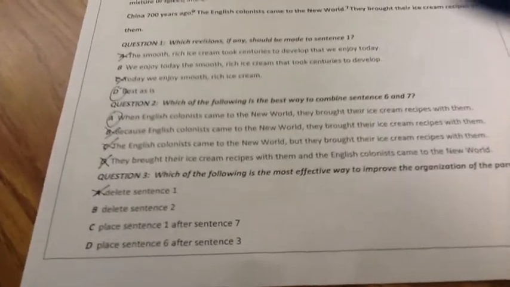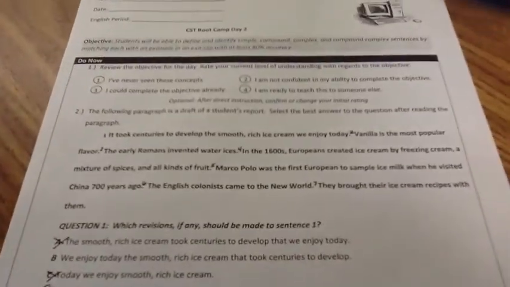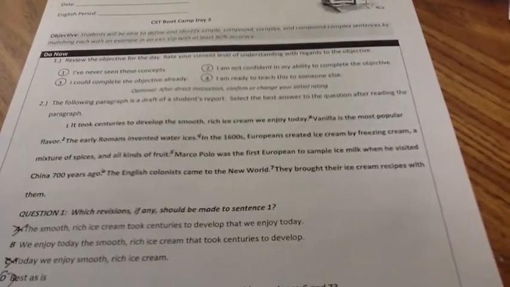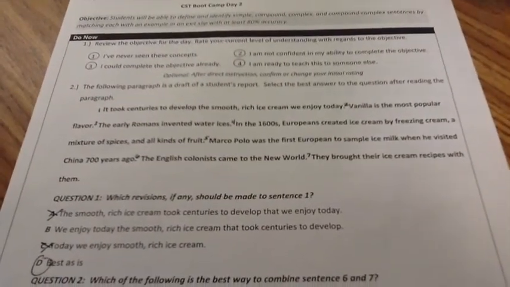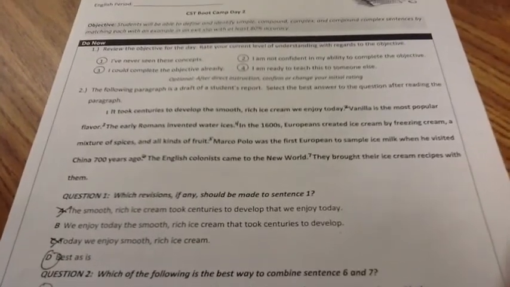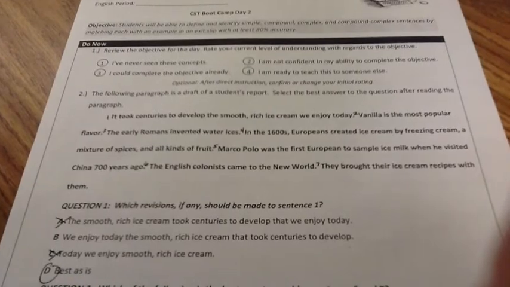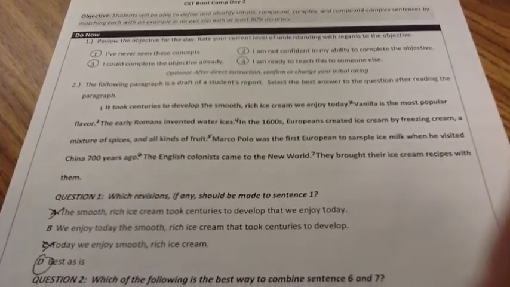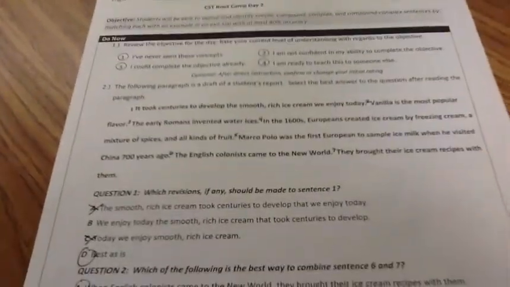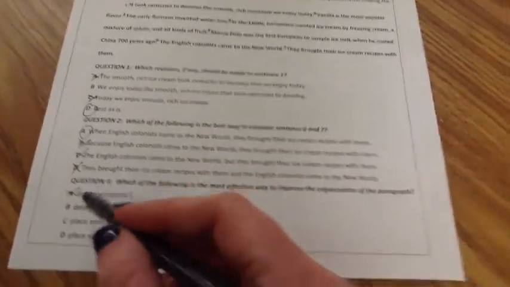Choice B. Delete sentence 2. Let's go look at sentence 2. Sentence 2: Vanilla is the most popular flavor. Okay. That doesn't really have anything to do with the main idea that it took centuries to develop the smooth, rich ice cream we enjoy today. I know by what we learned yesterday in class that this is probably the correct answer.